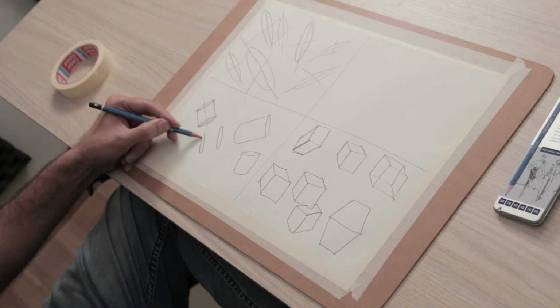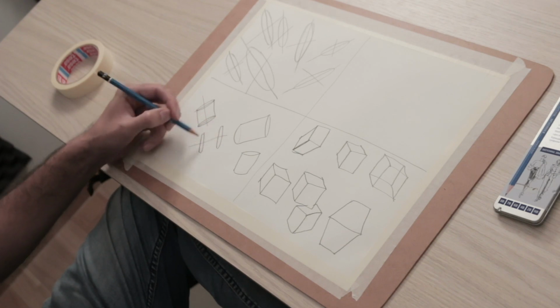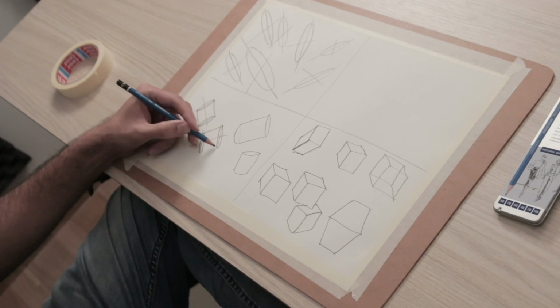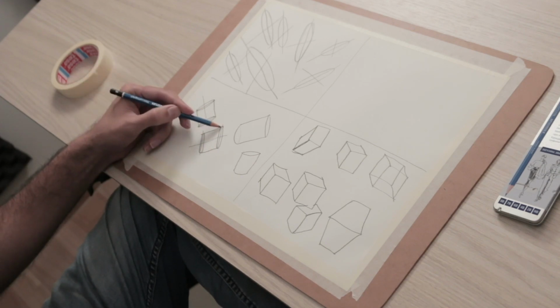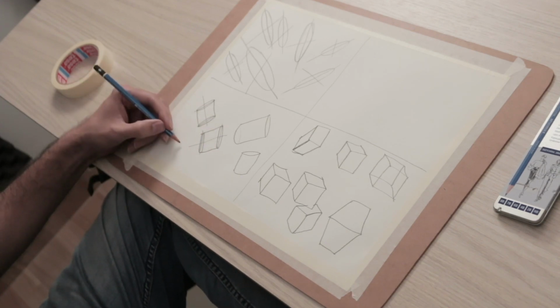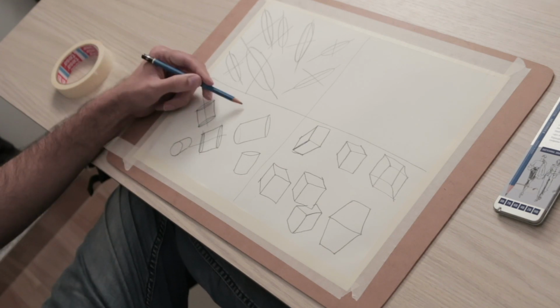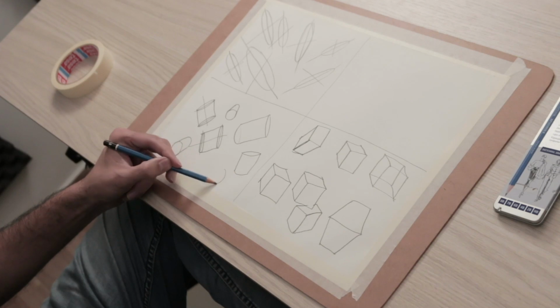If I wanted to focus on structure, I would find the axis of both ellipses and just join them with straight lines. But I'm trying to find something else. I'm trying to find the contour of a cylinder as a shape.